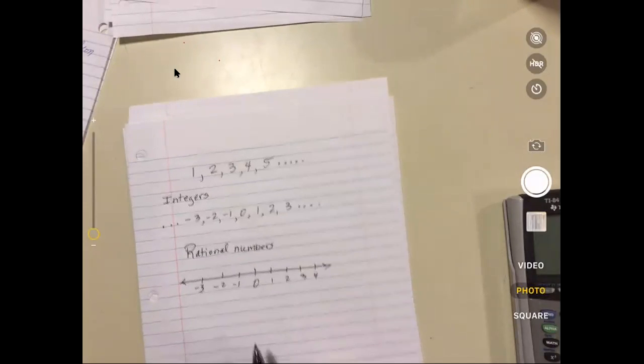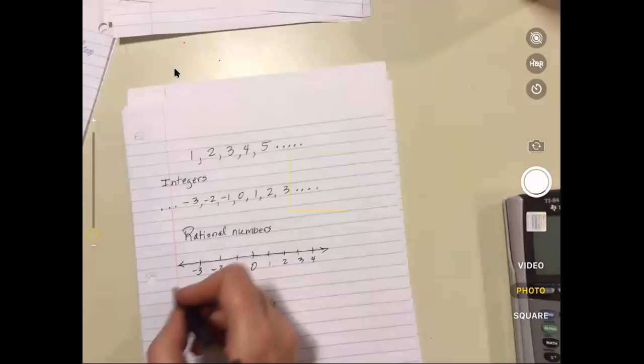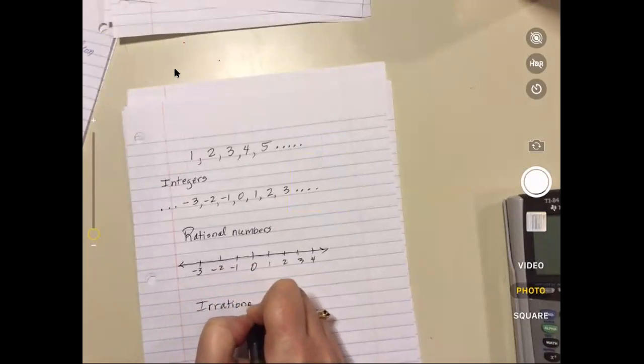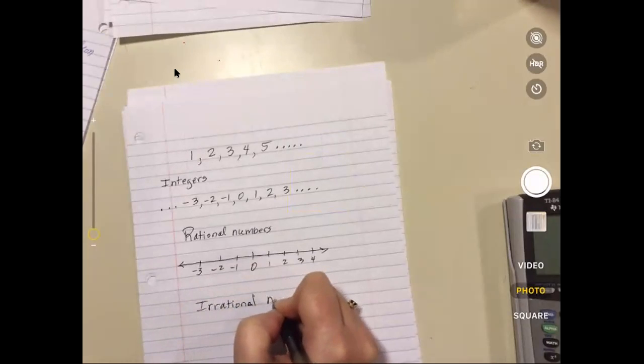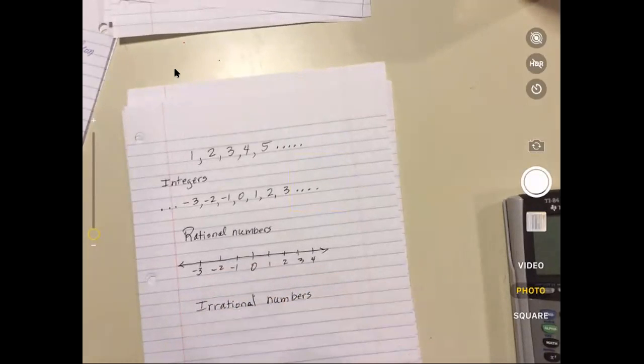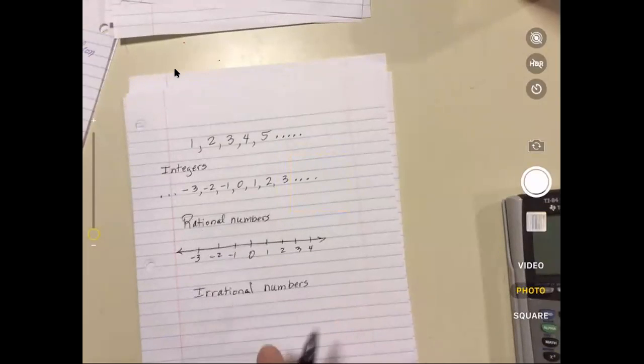And irrational numbers, that's the weird ones. Irrational numbers are numbers that can't be made into a fraction, which it's really just oddball numbers.